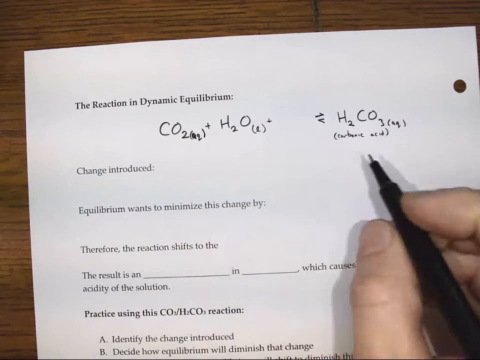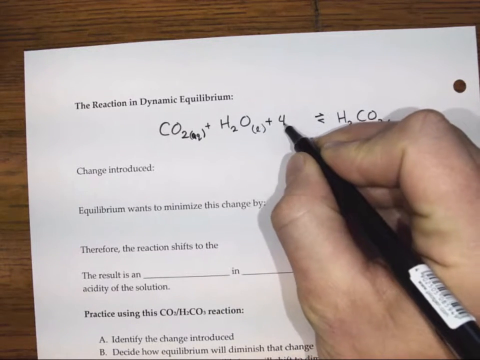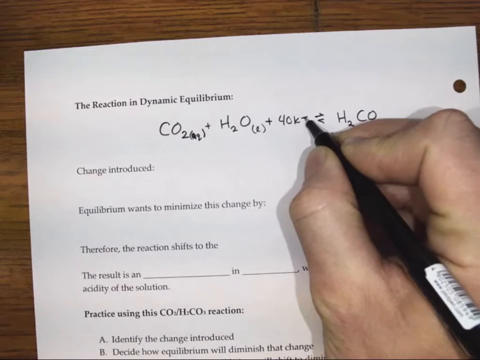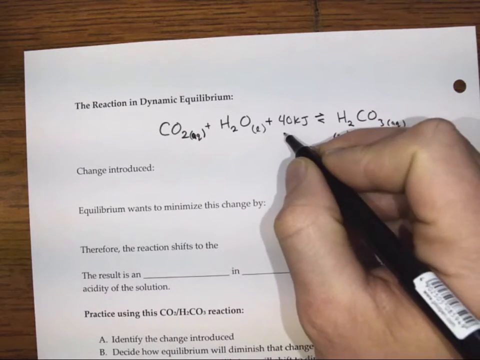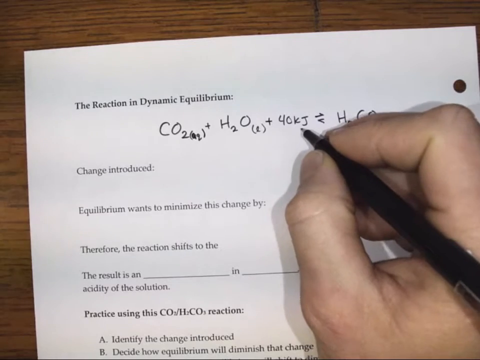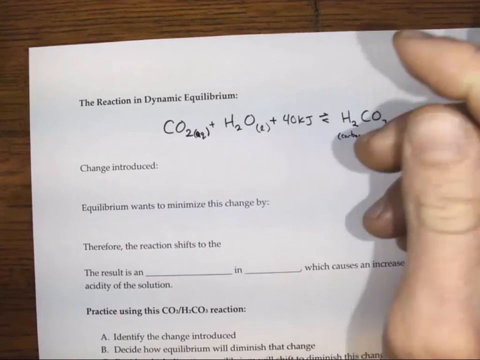In addition, it turns out this is an endothermic reaction. This isn't going to be important for our immediate thoughts, but it just happens to be true. It takes in about 40 kilojoules of energy from the system.